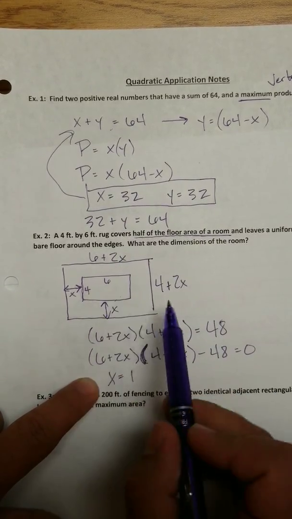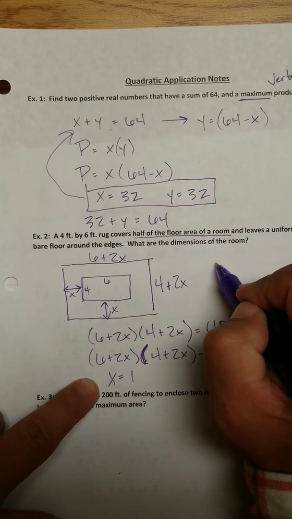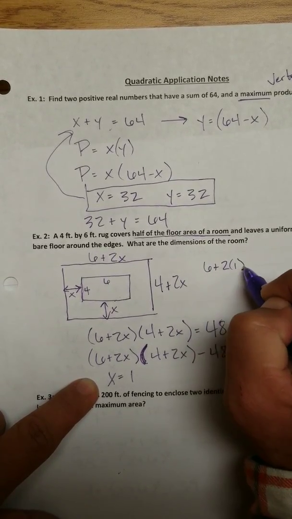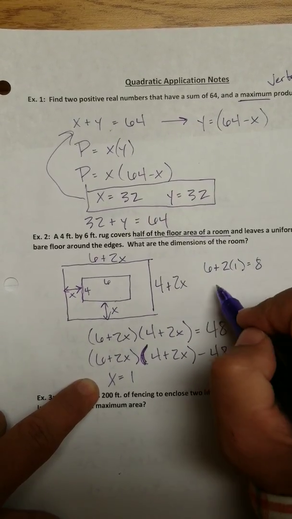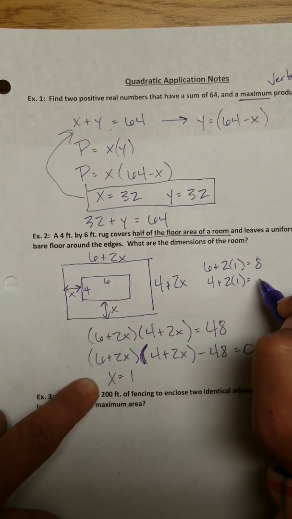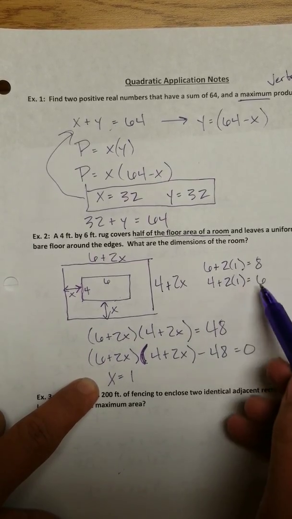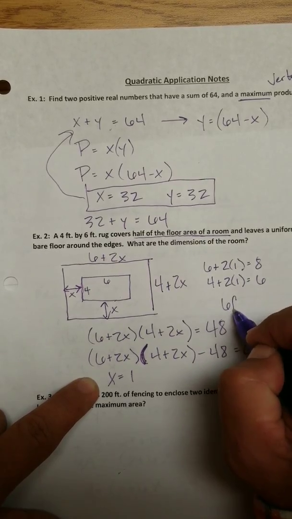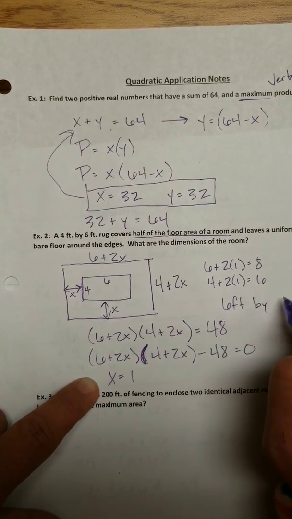And so what we're going to do is we'll just plug a 1 back in. So we get 6 plus 2 times 1, and 4 plus 2x. So there's our dimensions of the room. So this is 6 foot by 8 foot.